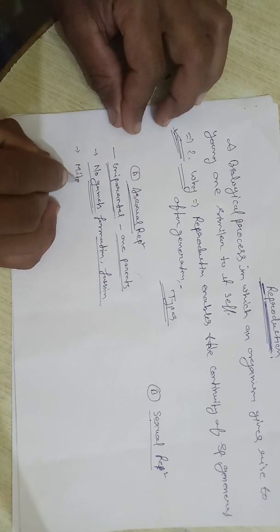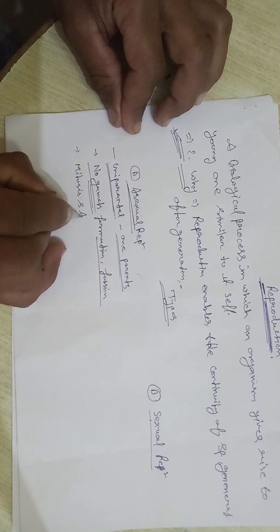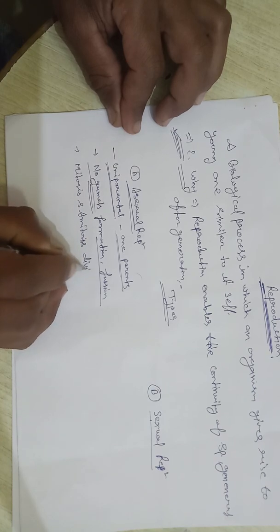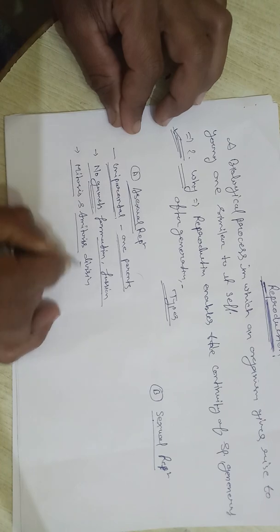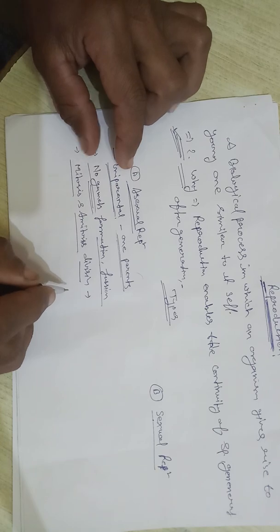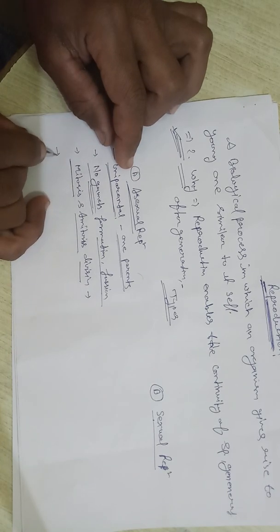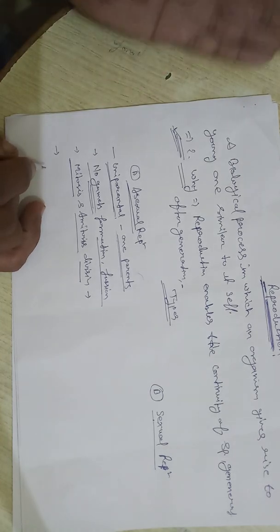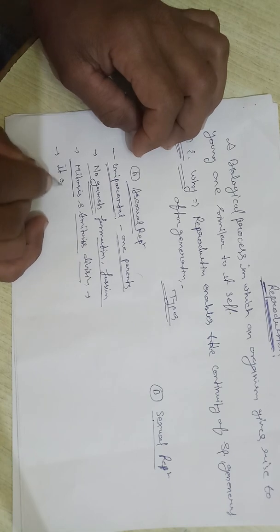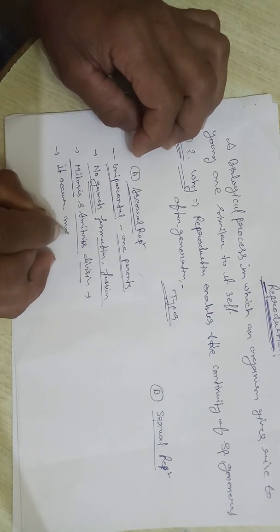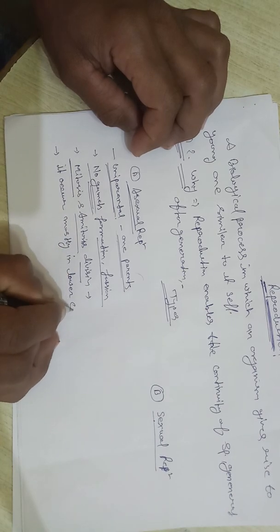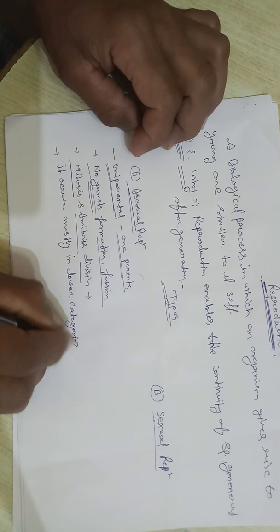So mitosis, and another type is amitosis. These divisions are essential for formation. Okay, now asexual reproduction occurs mostly in the lower category organisms.